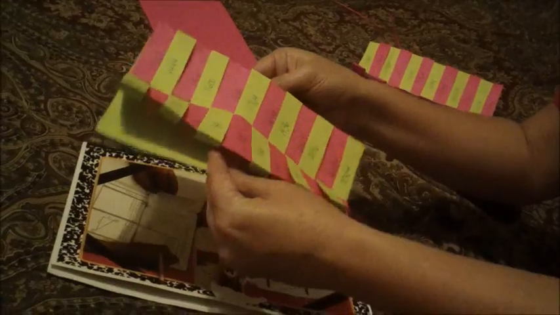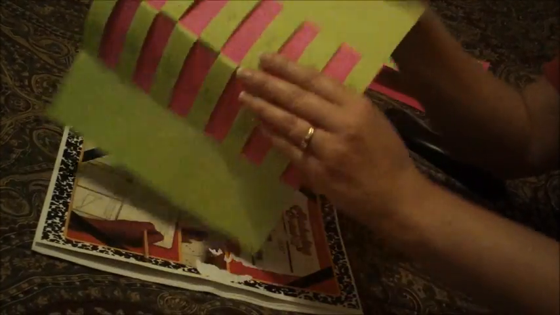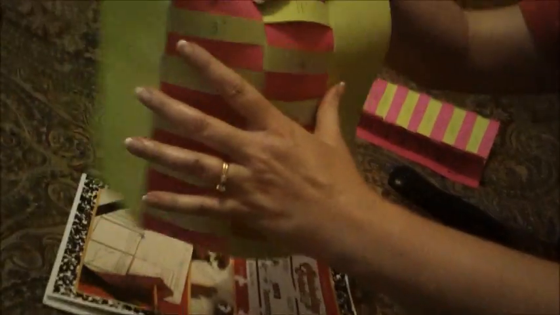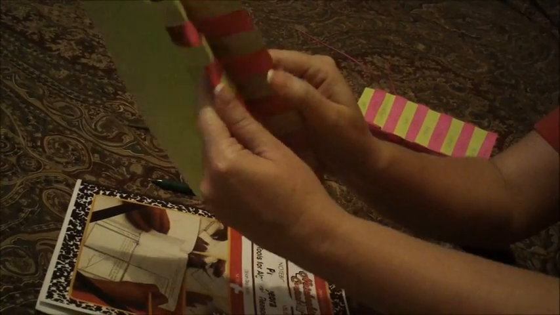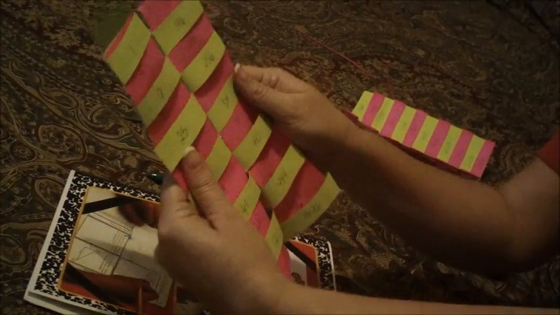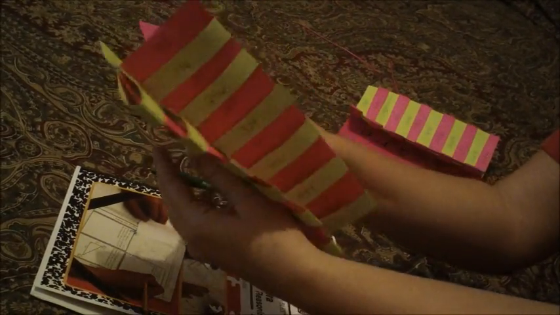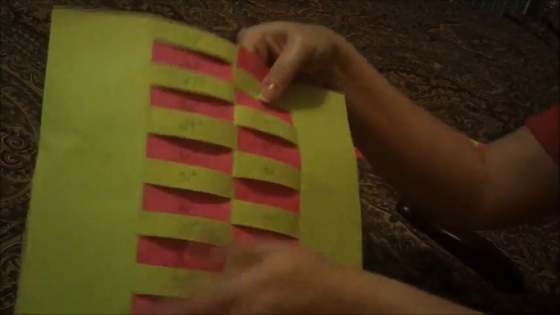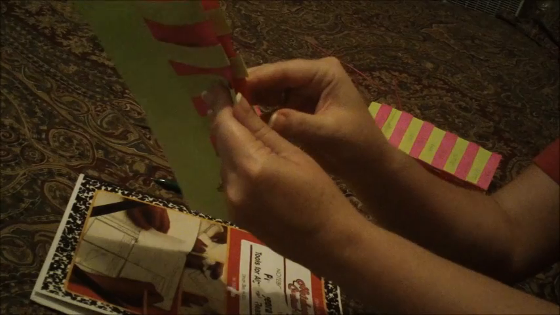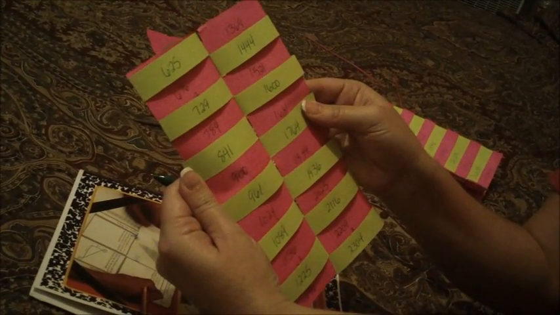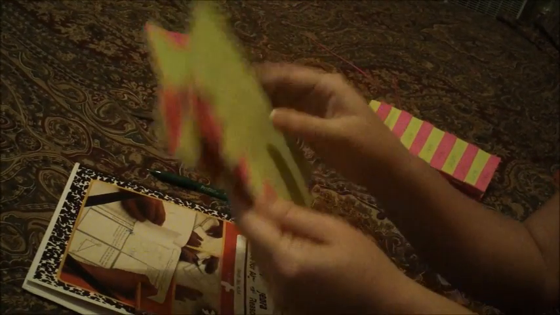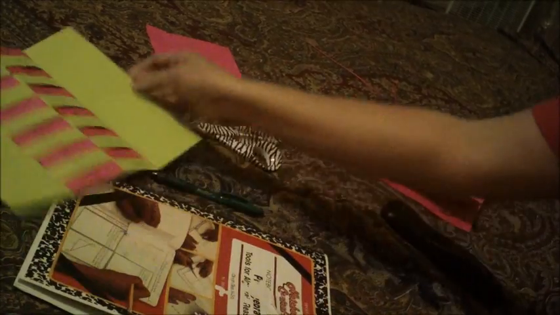But now, if I want to go to the other side, I simply pull to open, turn it over, fold the flaps away from me, and there's my answers to the other side. Okay, pull the flaps, open it, turn it over, fold the flaps away from me, and open it up to the other side.